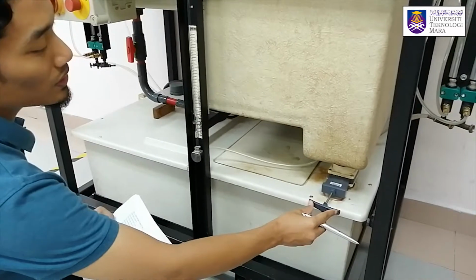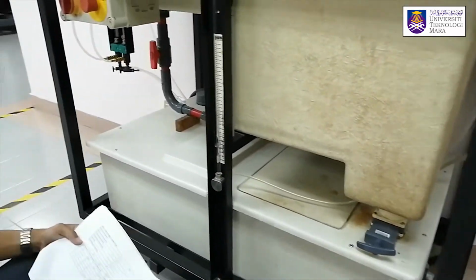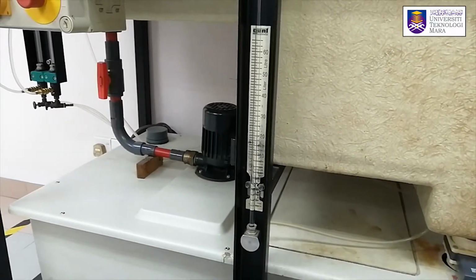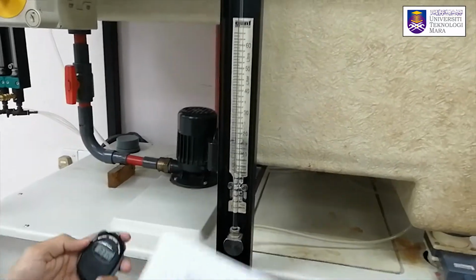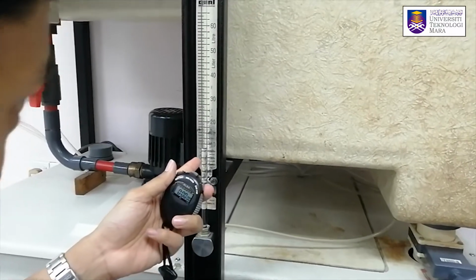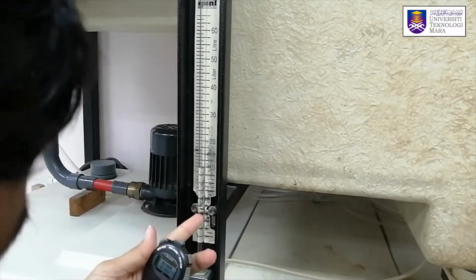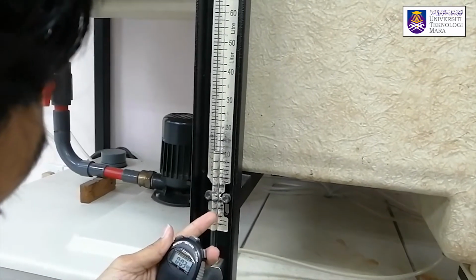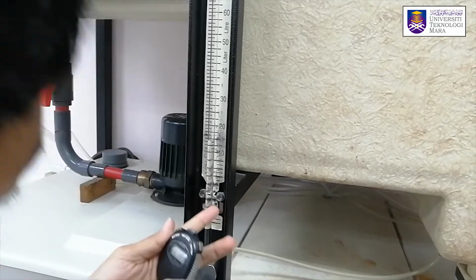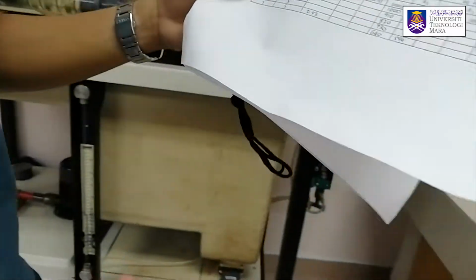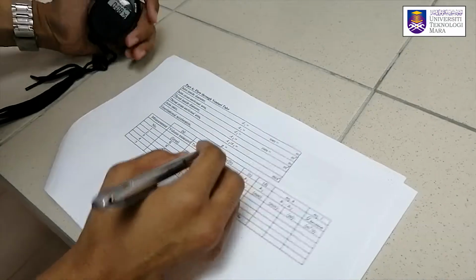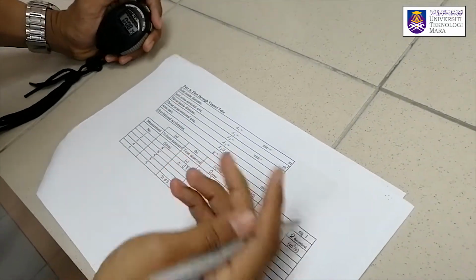Okay, then we close the lower valve, and then we will record how long it takes for a 5 liter volume increment. Okay, for the first one, we will start when the volume reaches 10. Okay, for the first reading, it is 0.08 seconds.